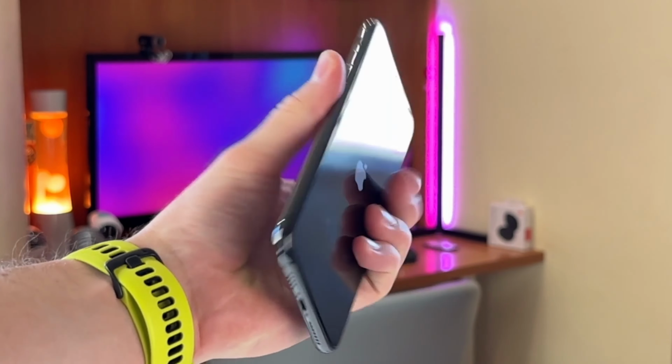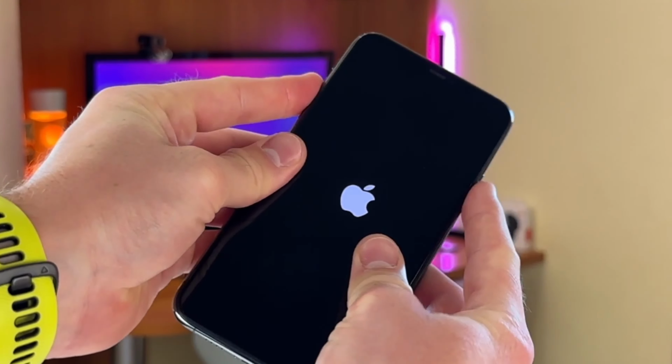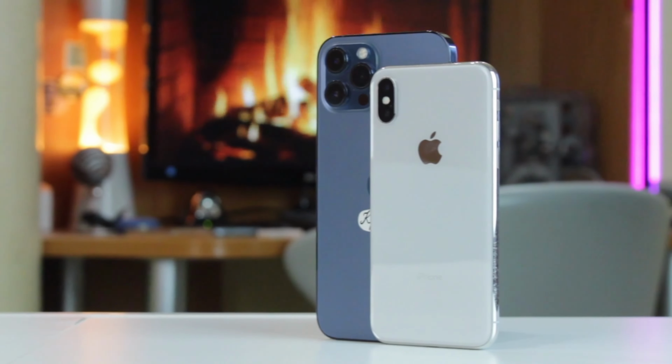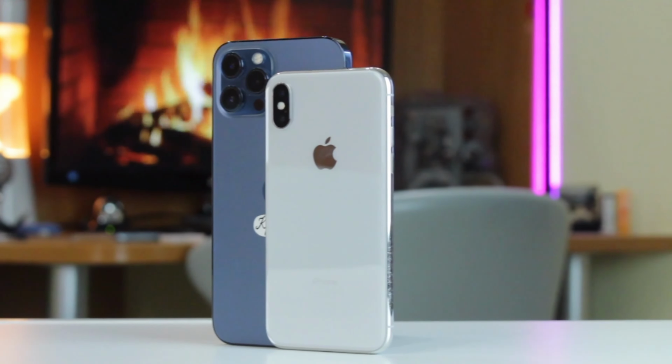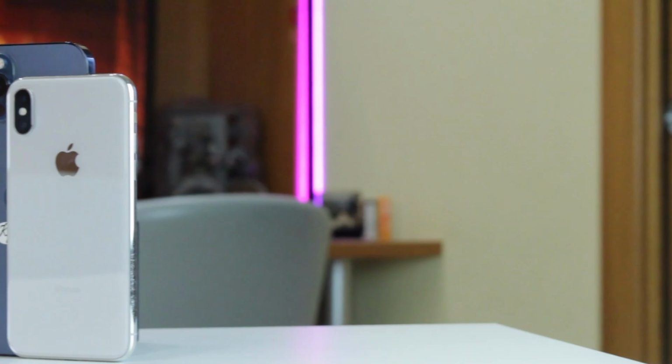Sometimes it's quite frustrating for users to encounter that iPhone keeps restarting all the time, especially when they need to use it urgently. The issue can be caused by various reasons, however, let us check how to fix iPhone that keeps restarting in different ways in today's review. Let's dive in right now.